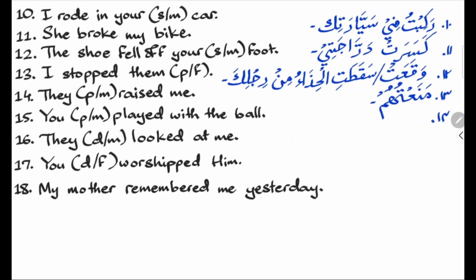Number 14. They, plural male, raised me. Now raise, which is the fa'il in Arabic, is rafa'a. They, plural male, raised me. That means rafa'a is going to come on the wazn of fa'alu. So rafa'a on the wazn of fa'alu is rafa'u. But now you bring me, which is either ye or ni. Now if you say rafa'u, that's going to sound weird. So you just bring a noon. Rafa'uni, they raised me.